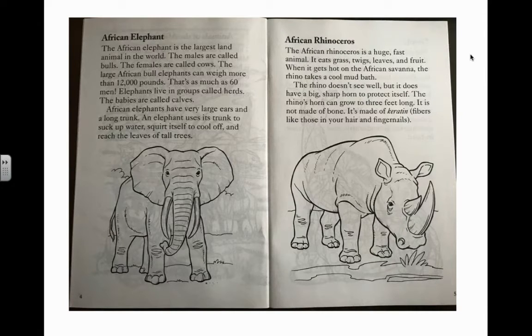African elephants have very large ears and a long trunk. An elephant uses its trunk to suck up water, squirt itself to cool off, and reach the leaves of tall trees. An African rhinoceros is a huge, fast animal. It eats grass, twigs, leaves, and fruit.